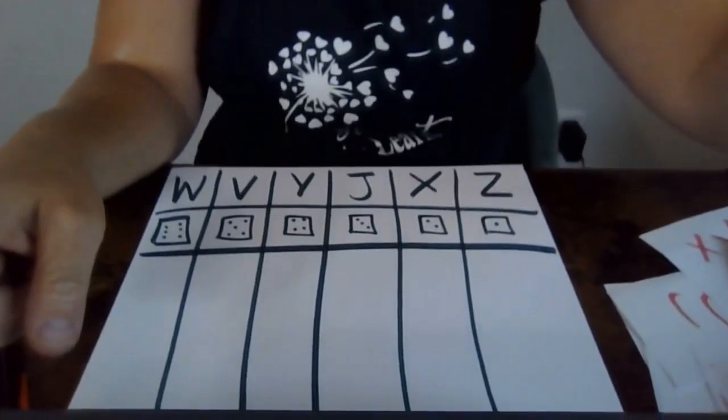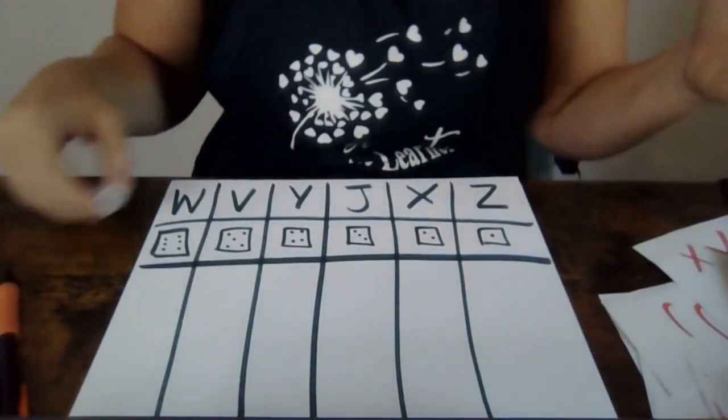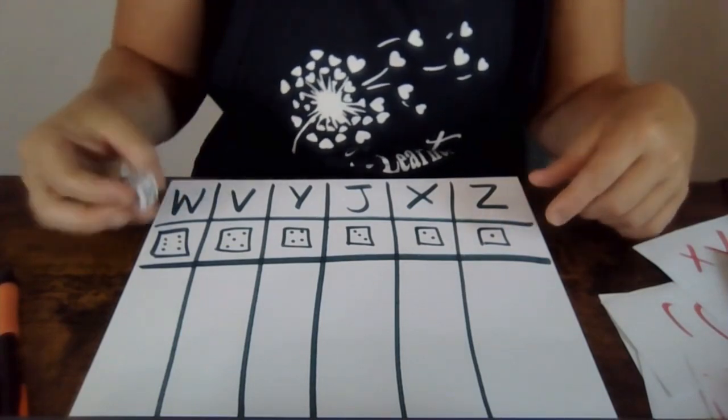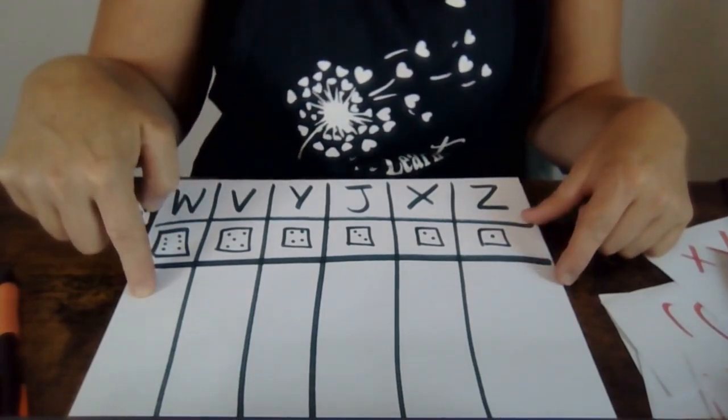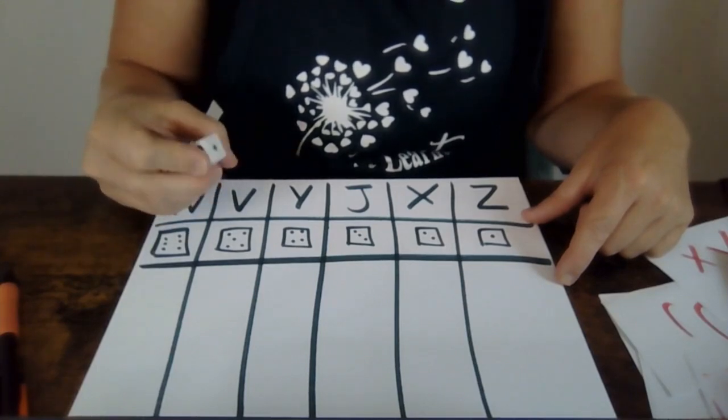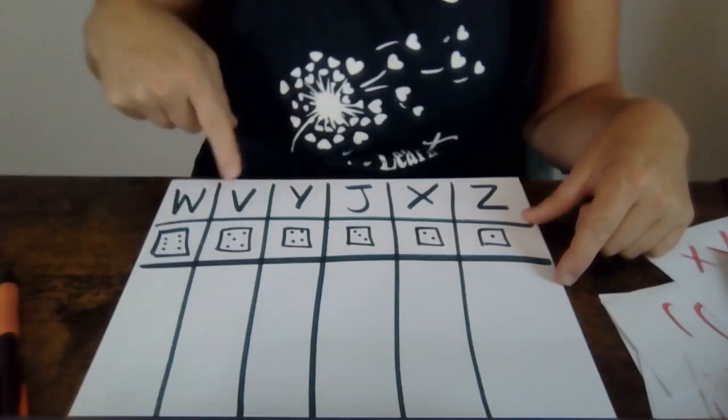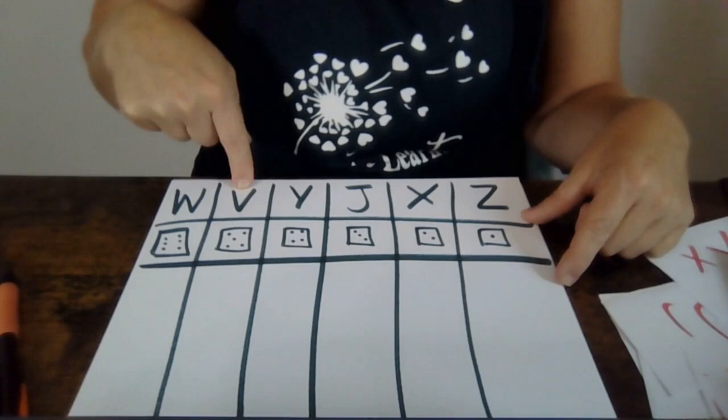We are back reviewing those 6 sounds that we learned in January. We're going to do roll a sound today. I love this. It also gets them thinking about their numbers. So if you roll a 6 on the dice, you're going to do an uppercase W. If you roll a 5, you're going to do an uppercase V.